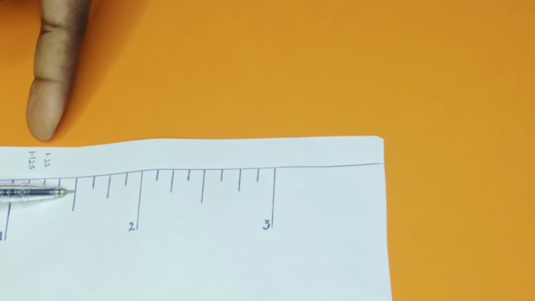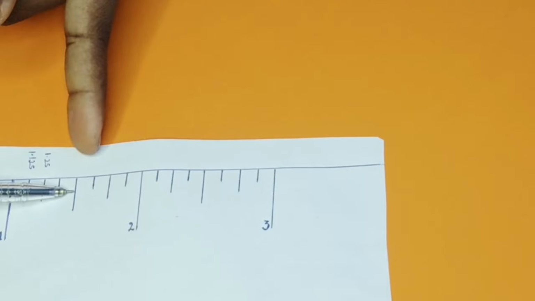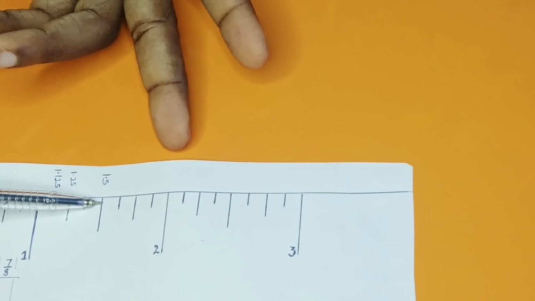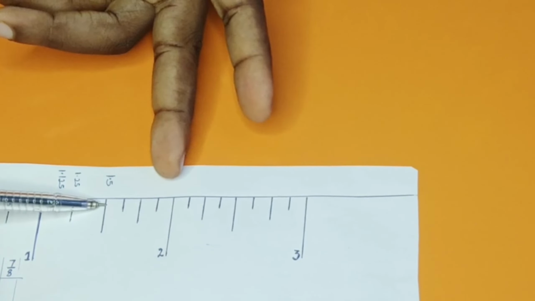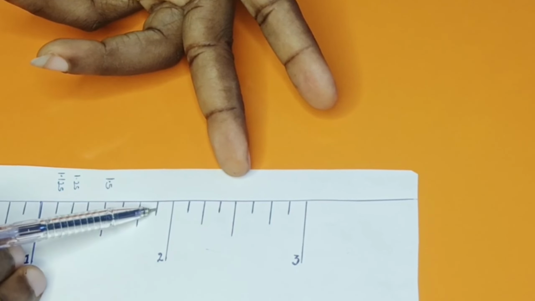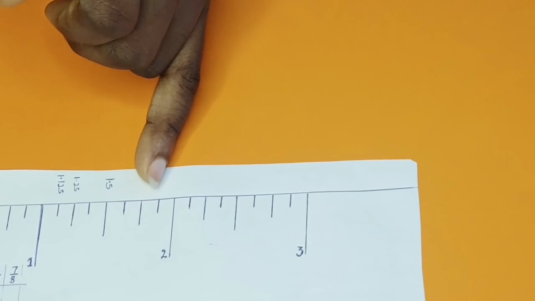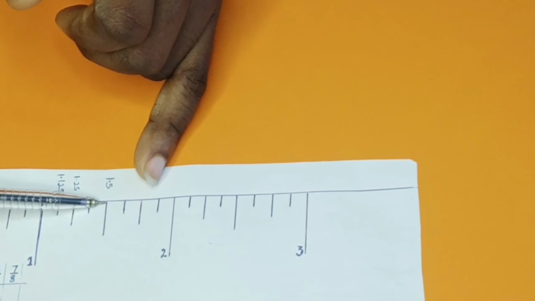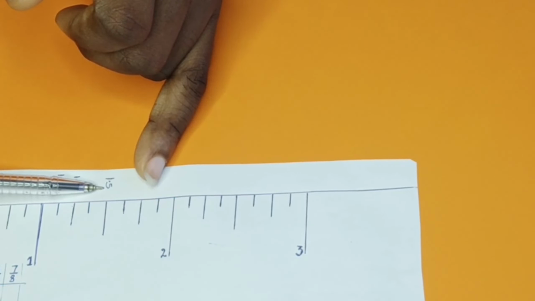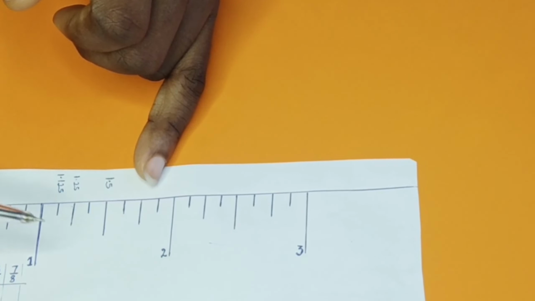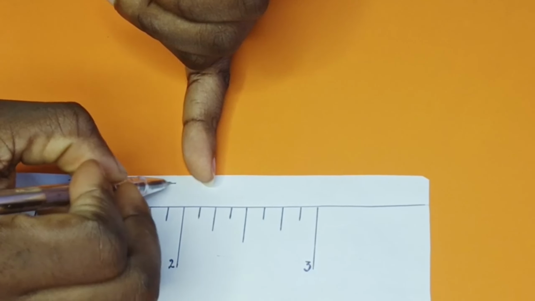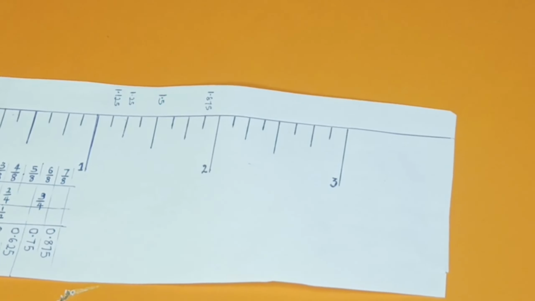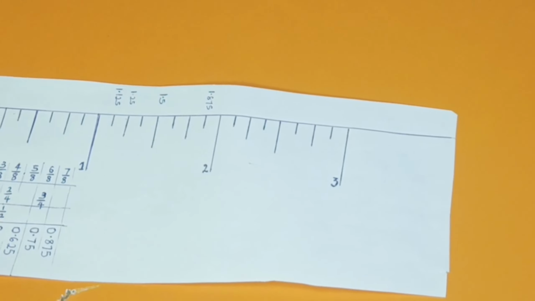So we have 1.25 plus 0.25, it gives us 1.5. I can also decide to still go 3 steps further. So 3 steps further is 1, 2, 3. And we know that for every 3 steps, that is 3 over 8, we have an addition of 0.375. So adding that to 1.5 that we have here will give us 1.875. That is it, 1.875. So I want you to know that every single line here is 0.125.